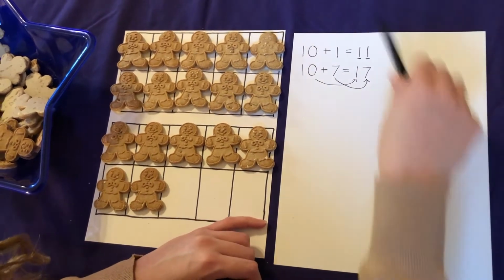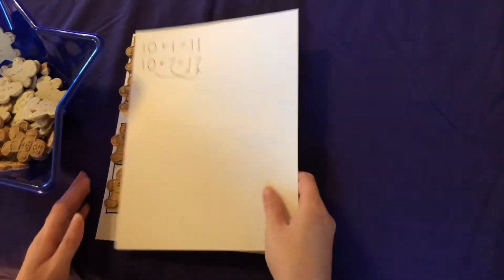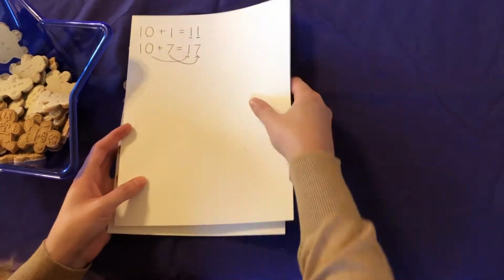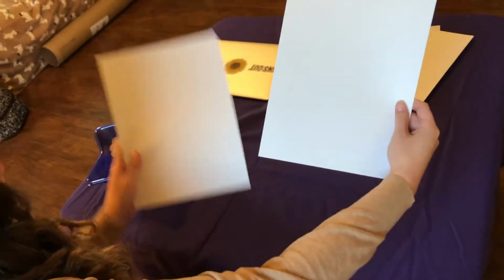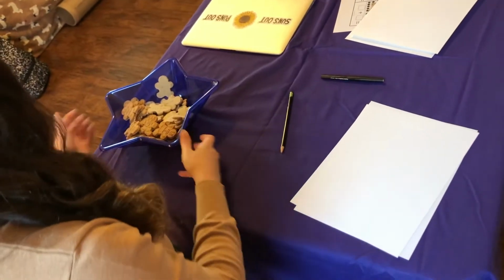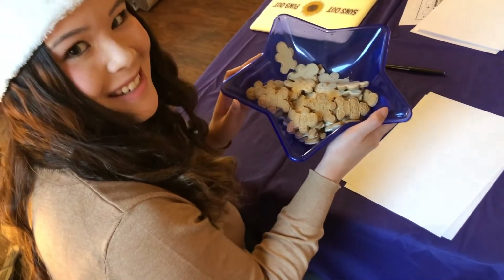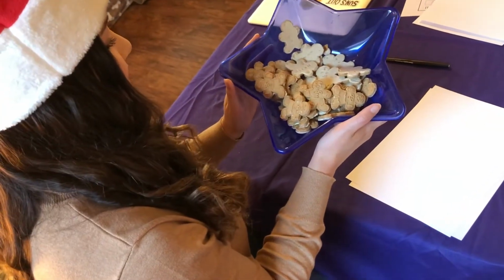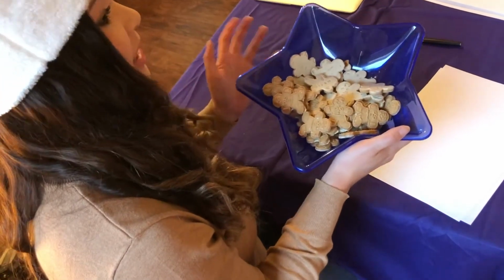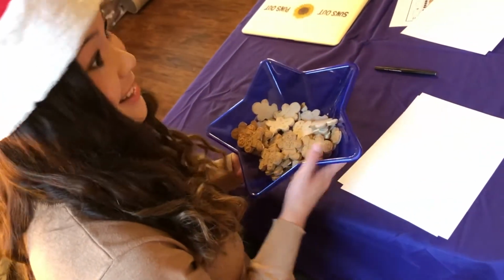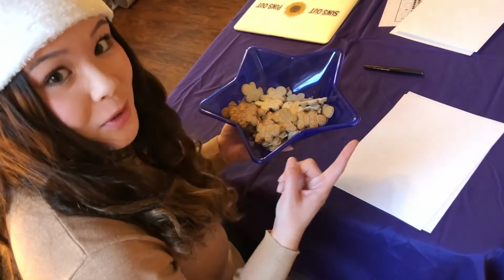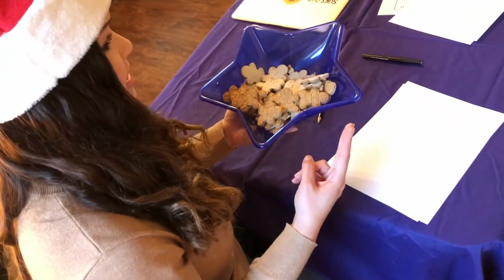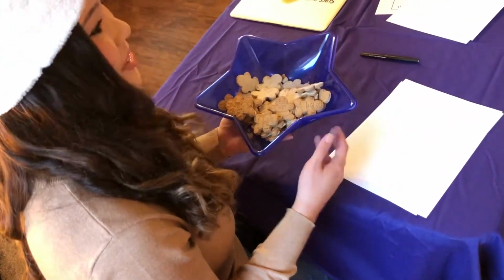So, for this, you're all going to need to get some things. First of all, I'll need you all to grab 2 blank pieces of paper, a pencil, and your favorite bite-sized snack. If you don't have gingerbread cookies, that's okay. You can get whatever you want as long as your mommy and daddy say that it's okay. You can get popcorn, you can get Oreos, pretzels, whatever you want.